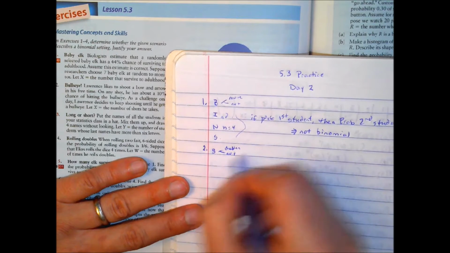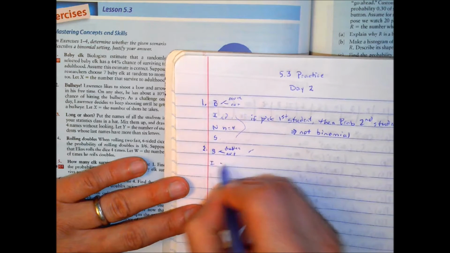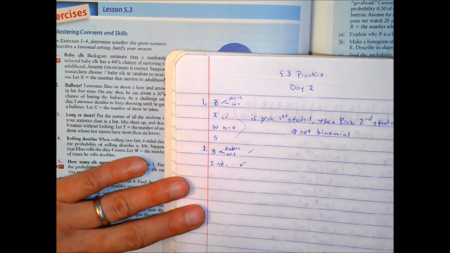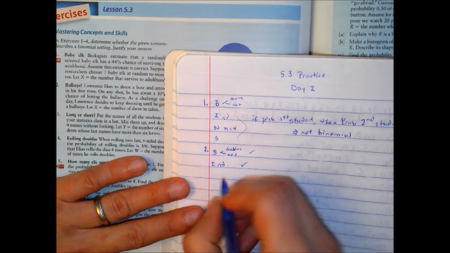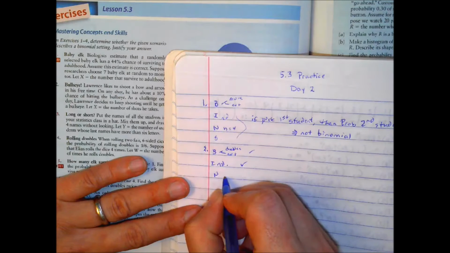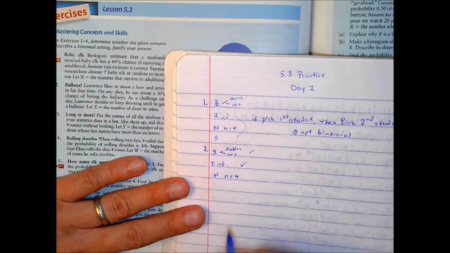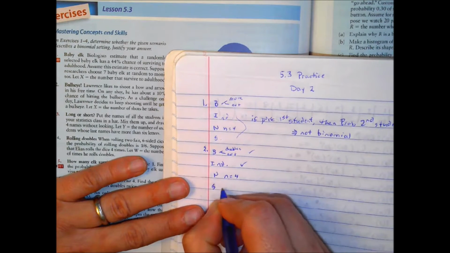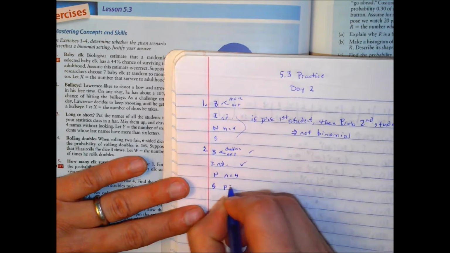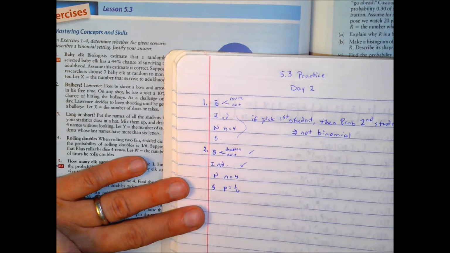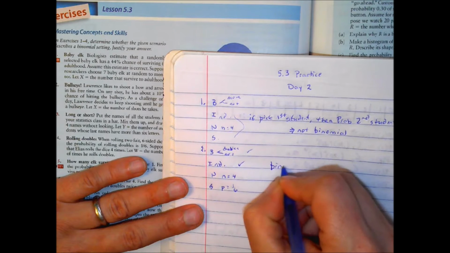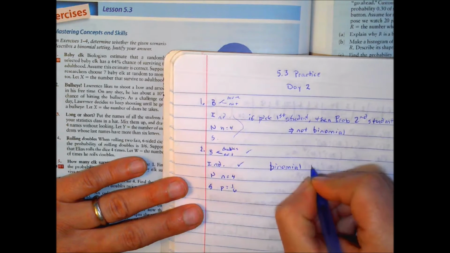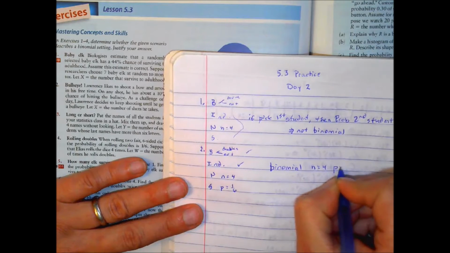So that's good. Independent. One roll is independent of the other roll, right? Once I roll it, it doesn't impact the other rolls. The set number of trials, okay, we're rolling it 4 times. And the success rate, the probability, is each time 1 out of 6. So it is a binomial with n equal 4 and p equal to 1/6.